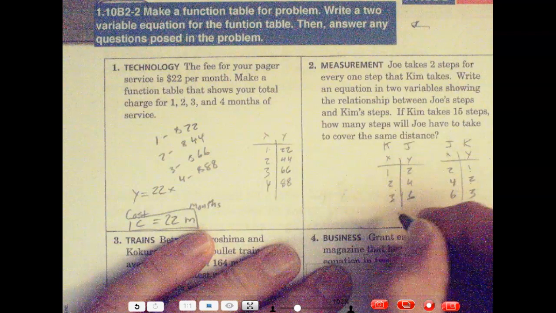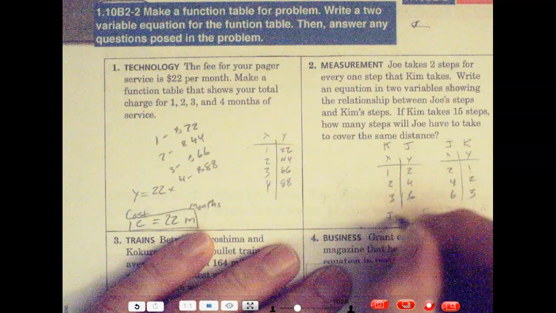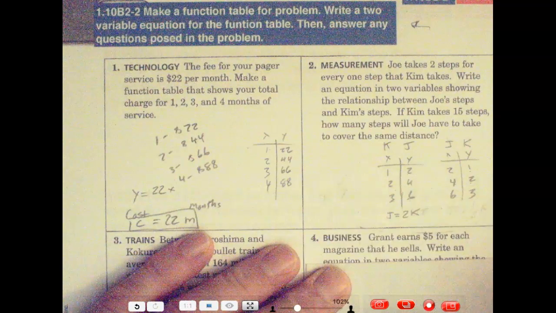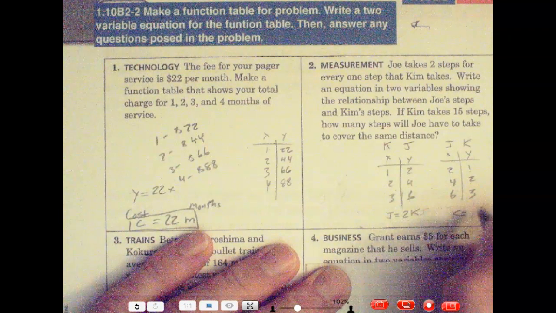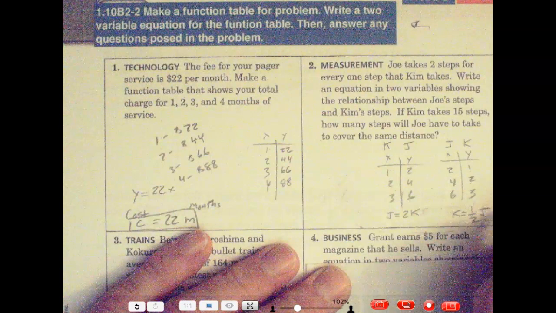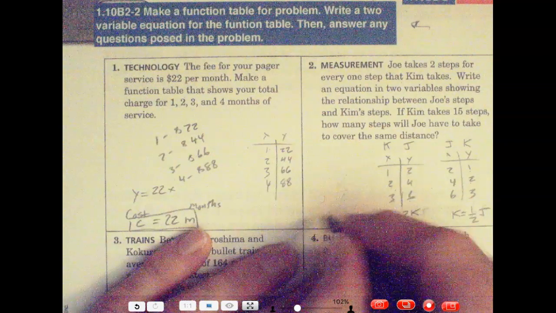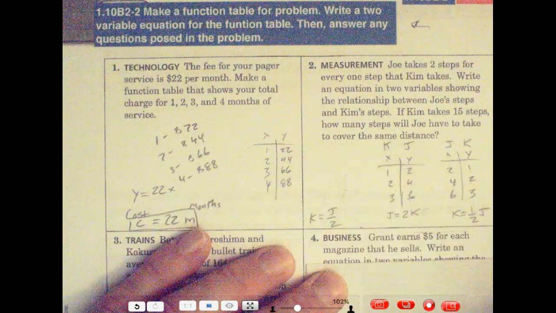So this one could be y equals 2x, or in this case, Joe is equal to 2 times Kim, or it could be Kim is equal to 1/2 of Joe. Or it could even be written as Kim equals Joe divided by 2. Those would be the exact same thing. So a couple different ways you could write that 2 variable equation.